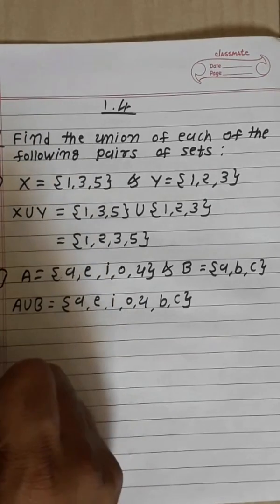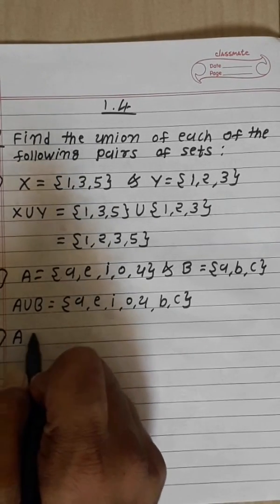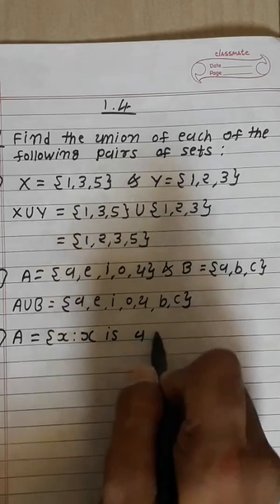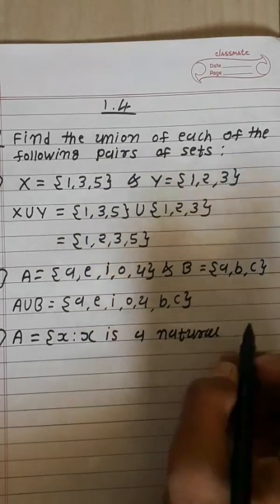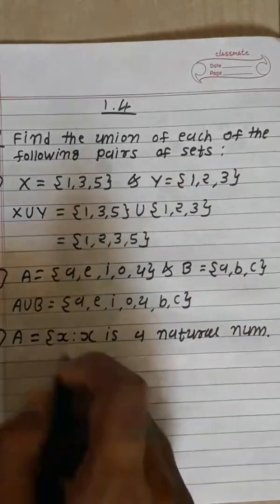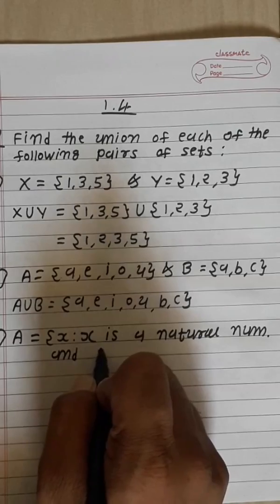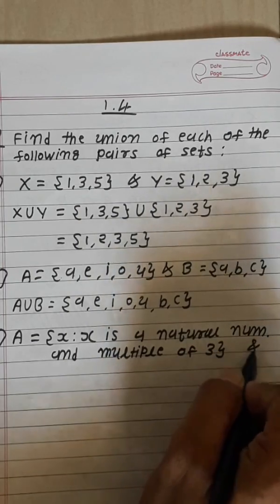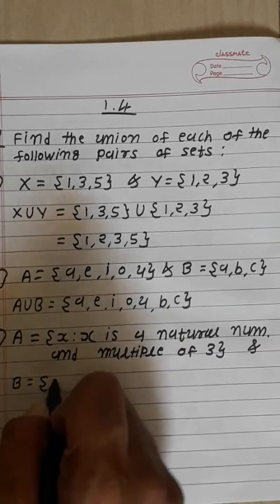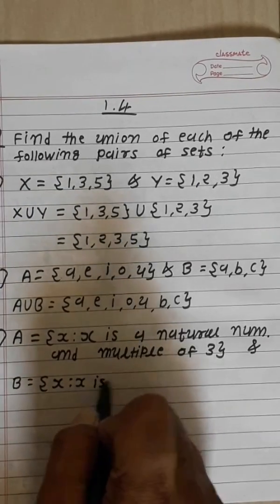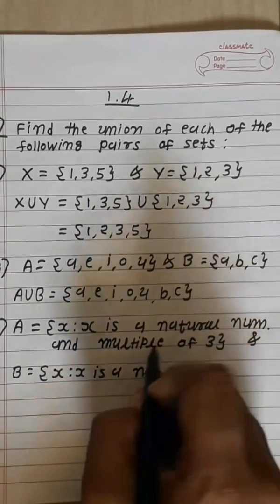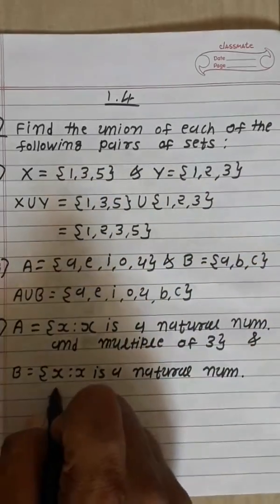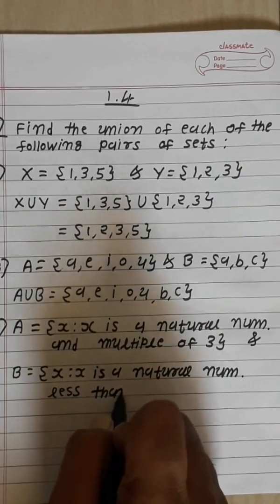Now the next question, the third question. A is equal to the set of x such that x is a natural number and a multiple of 3, and B is equal to the set of x such that x is a natural number less than 6.